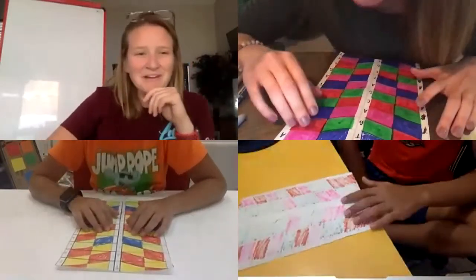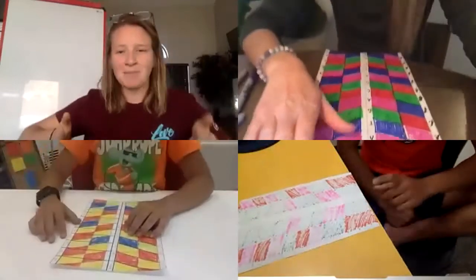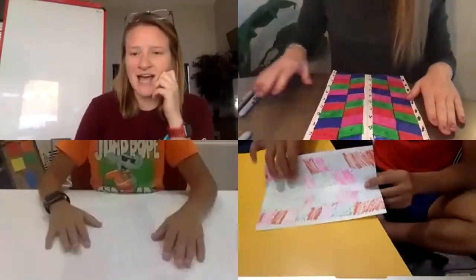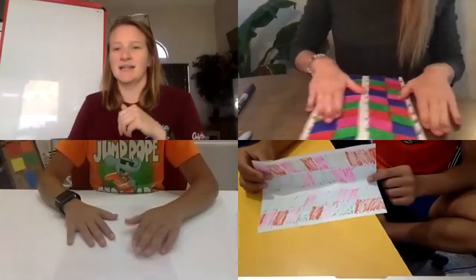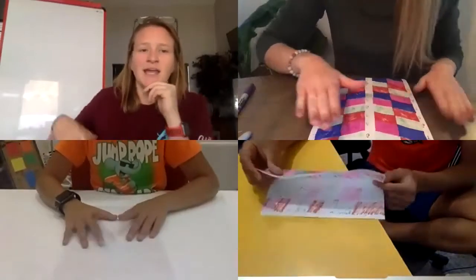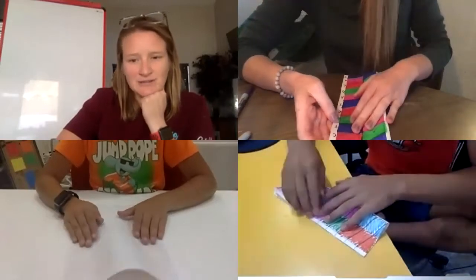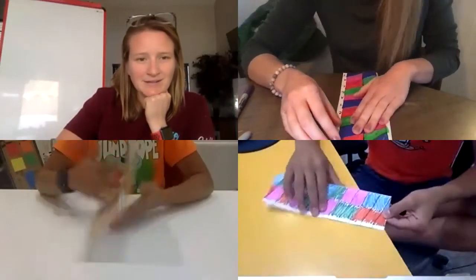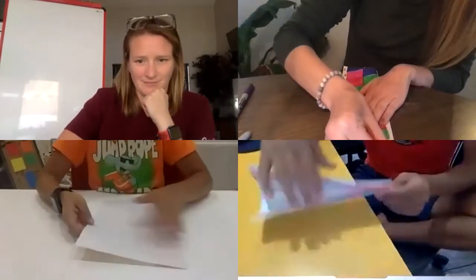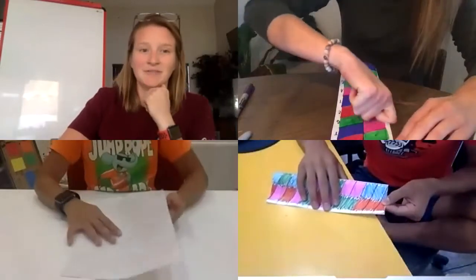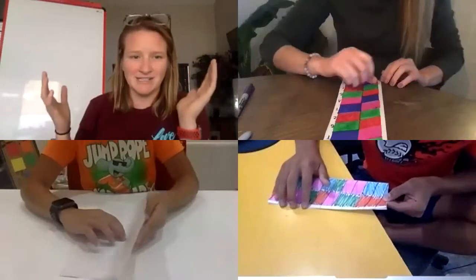All right, everyone flip your paper over so that the colored side is down. Excellent. And fold that paper in half like a hot dog, or what did you call it yesterday, Kurosh? For people who know origami, folding in half like a hot dog would be a valley fold. A valley fold. Learn something new every day.